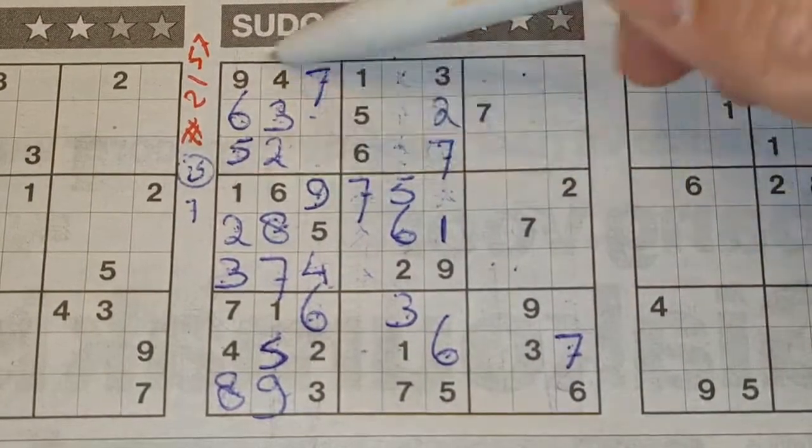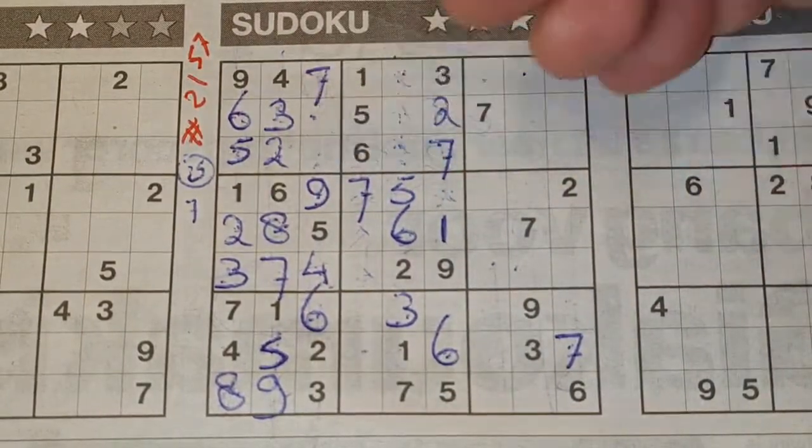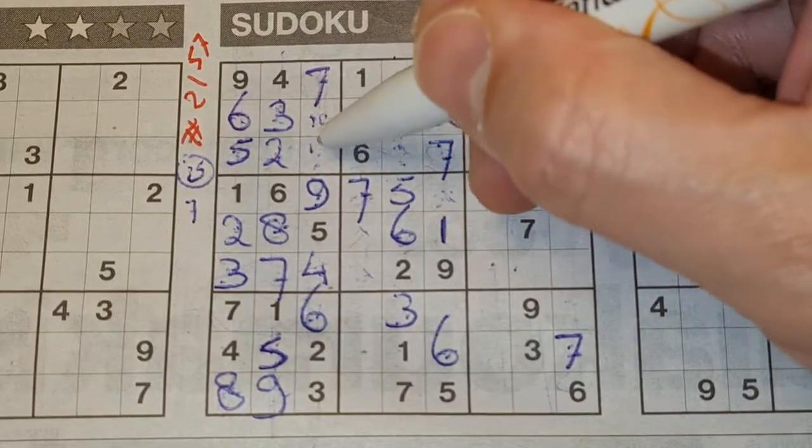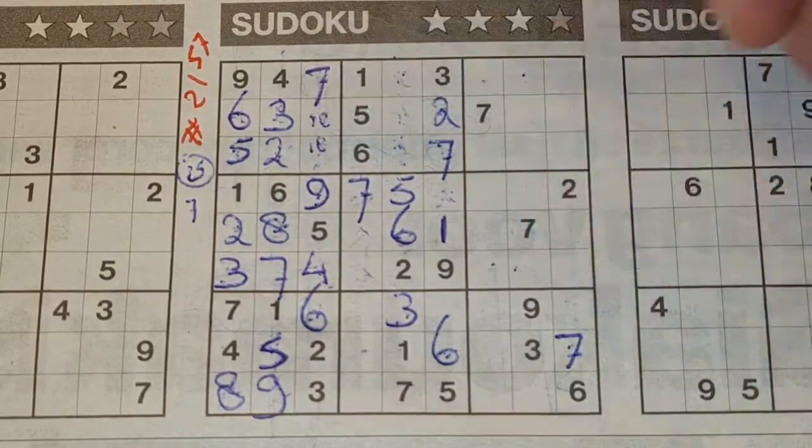2 numbers left in this big square for the numbers 1 and 8. 1 and 8. I cannot fill this yet. Let me mark those two boxes.